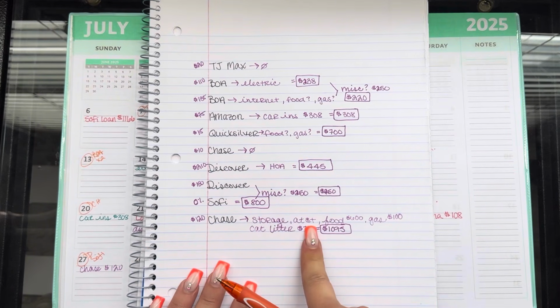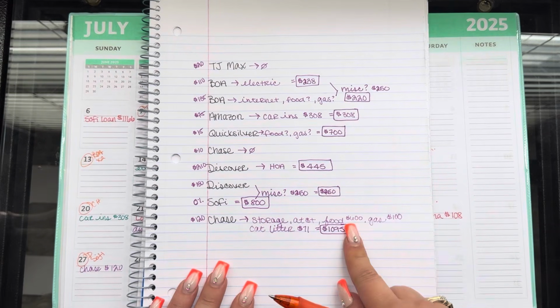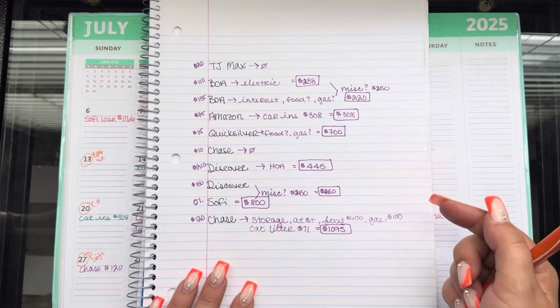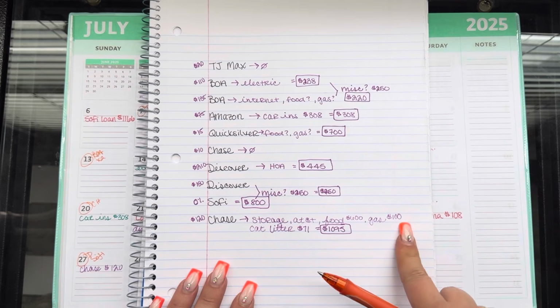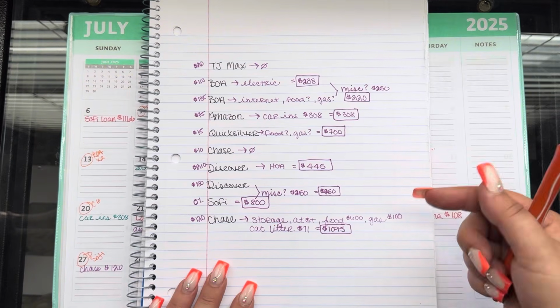So I had the storage, AT&T, food. If they're spending on food every 2 weeks, they would probably do $600 each time. Their food budget was $1,200. Gas, same thing. Their gas budget was $200. So if they're spending it every 2 weeks, that would be $100 each time.